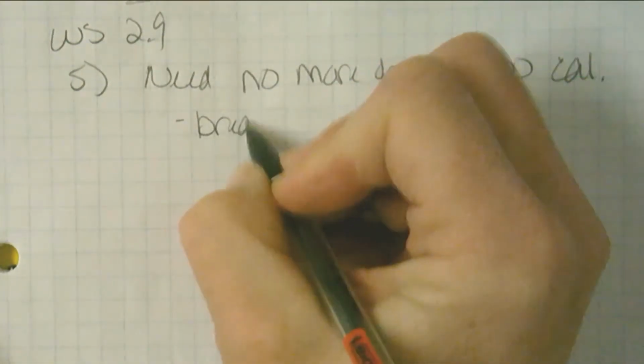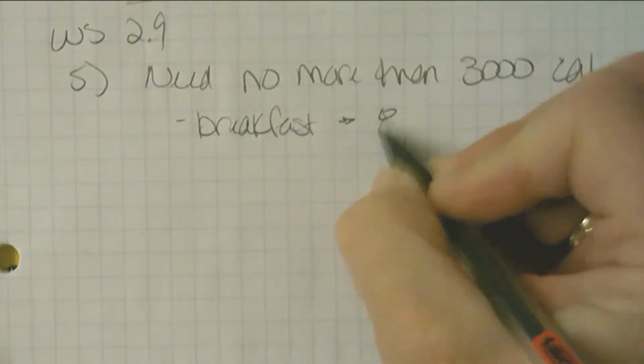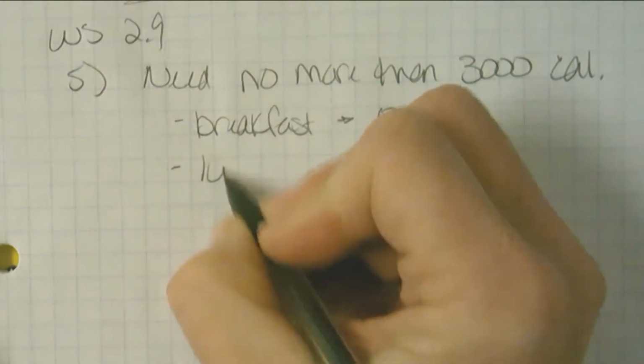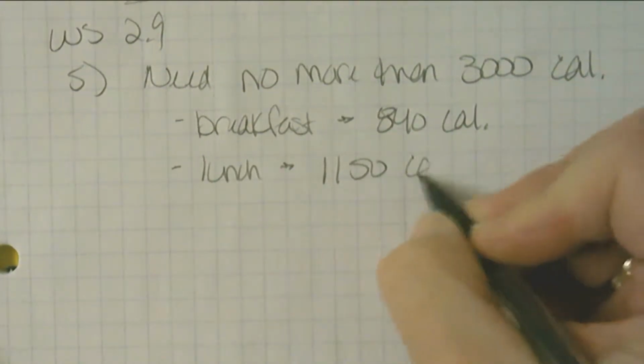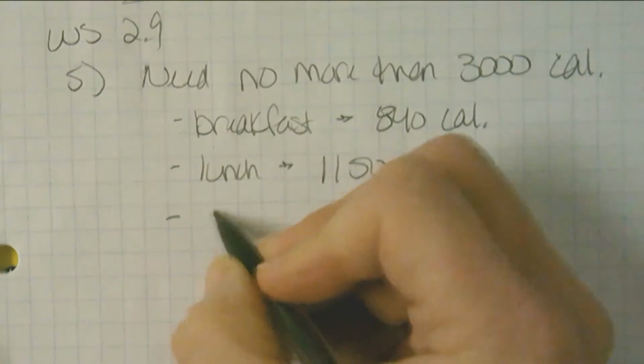All right, they tell us that at breakfast, there were 840 calories eaten. At lunch, there were 1,150 calories eaten. We want to know how many calories must you eat at dinner.